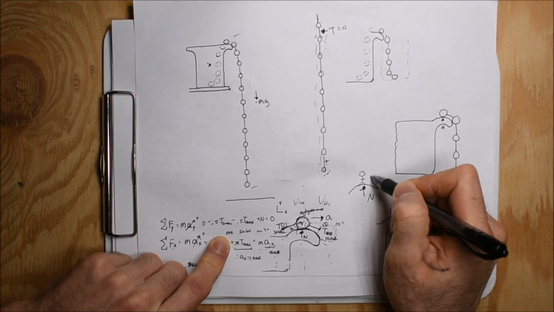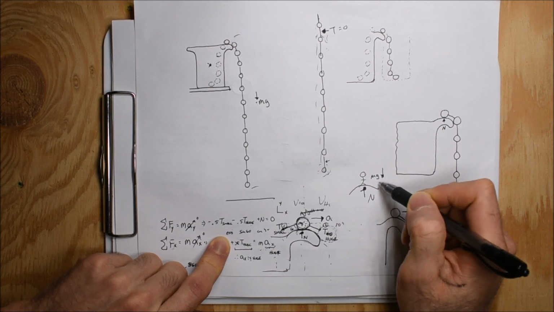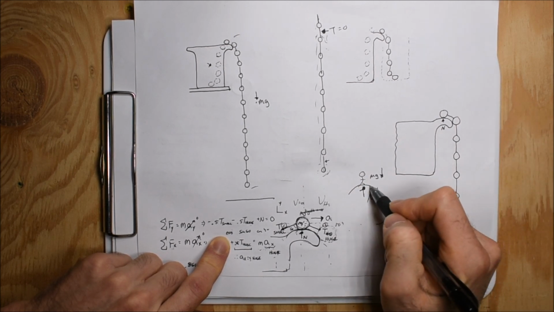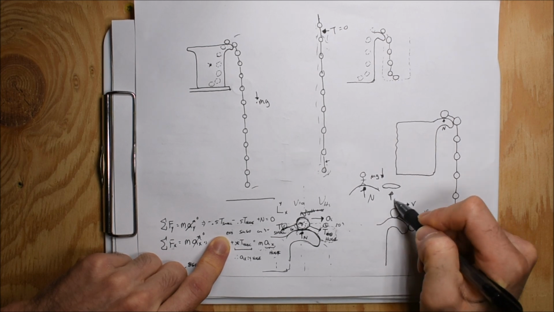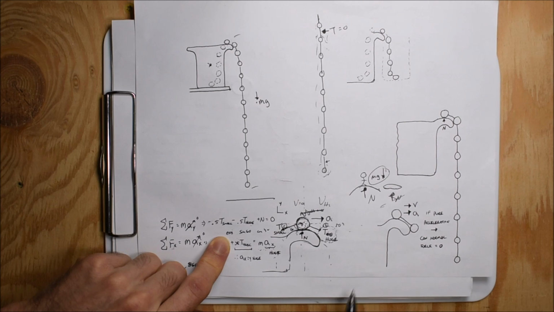It's equal and opposite. Our mg down is our weight. Normal force is popping up. We ain't falling into a hole. The second we jump into a hole, guess what? This normal force goes away. You're going to be falling mg style.